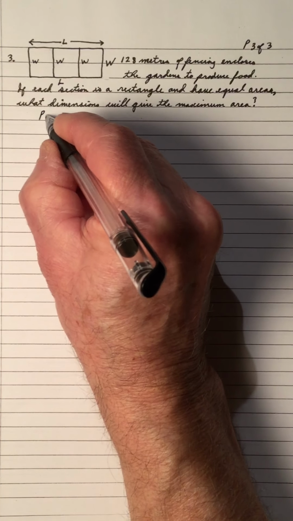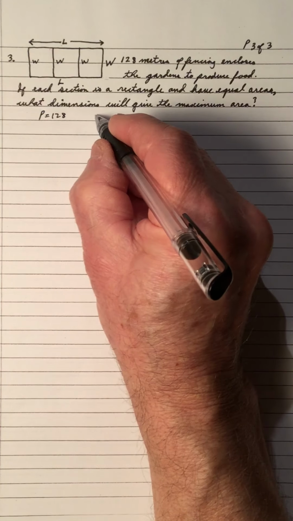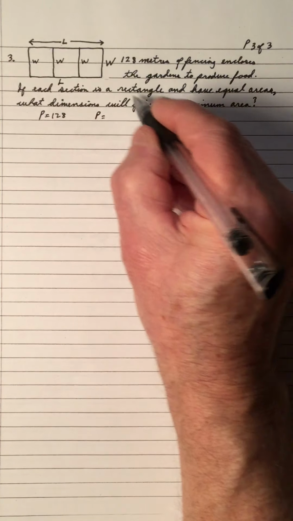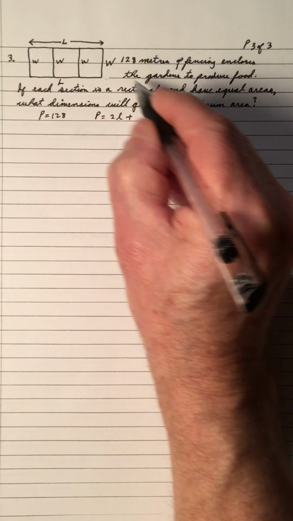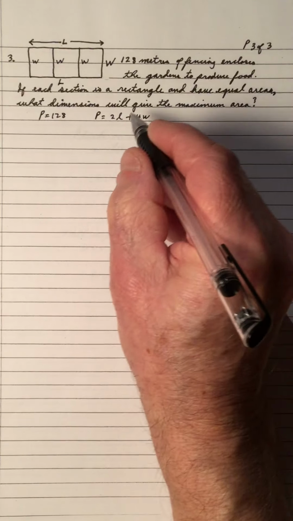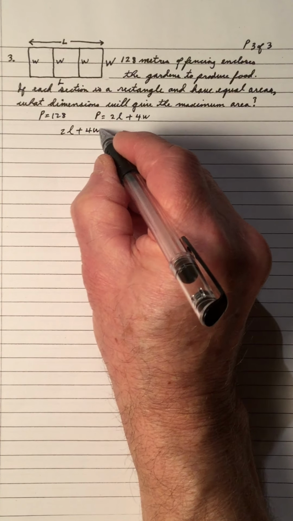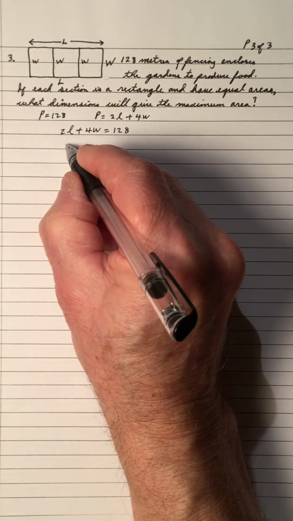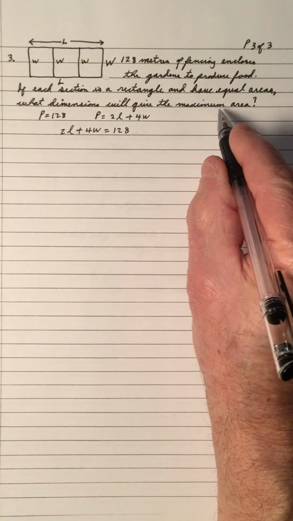So the perimeter, going around all this, is 128 meters, and the perimeter is, you got one length, you got two lengths, and you have 1, 2, 3, 4 widths. Therefore, 2L plus 4W equals 128. And again, we'll solve it. And I have the area. I want to give the maximum area again.